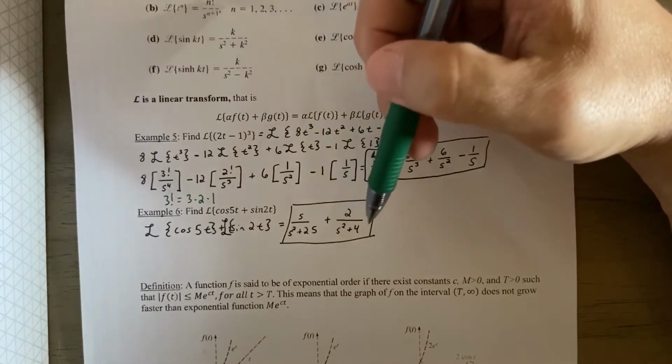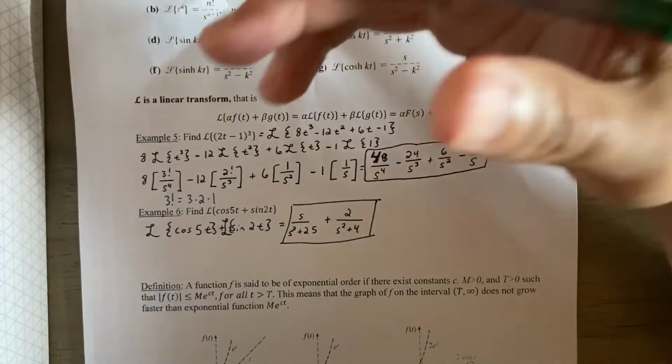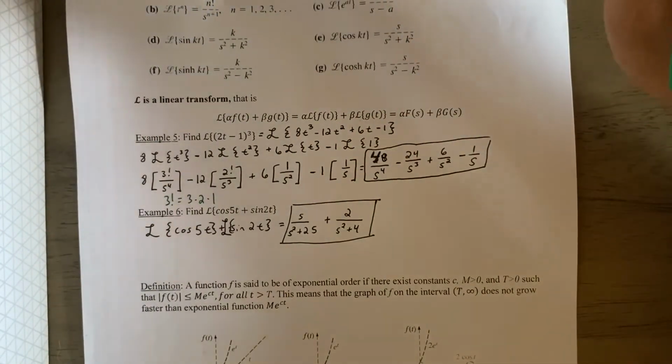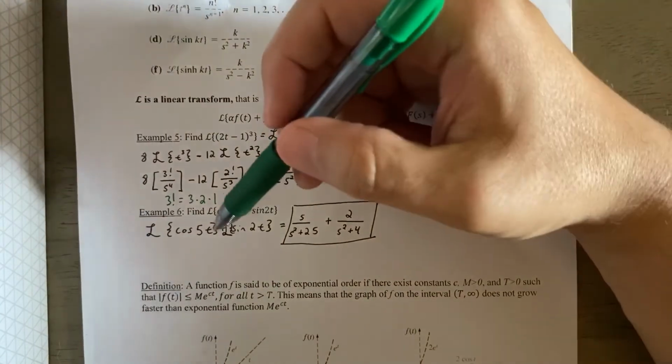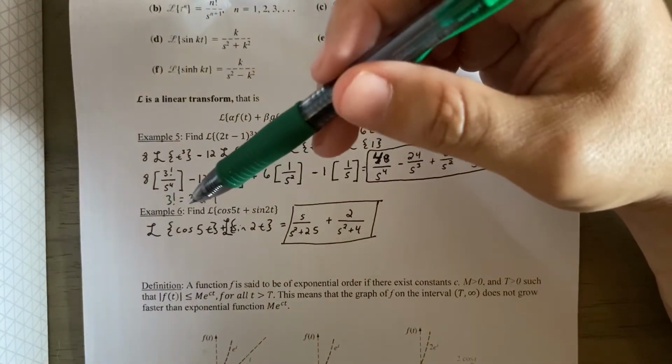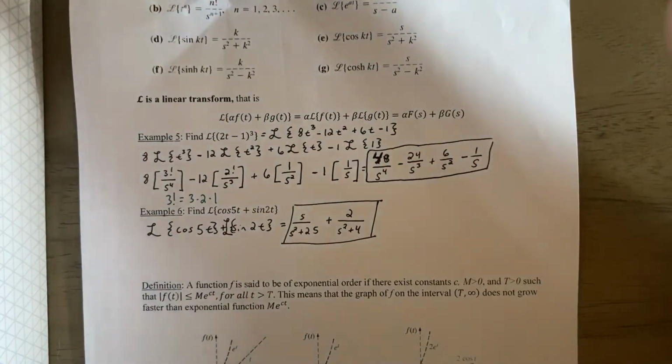2 over s squared plus 4, and I'm finished. I don't have to combine these, I'm finished. And so there I've transformed this function into a new function.